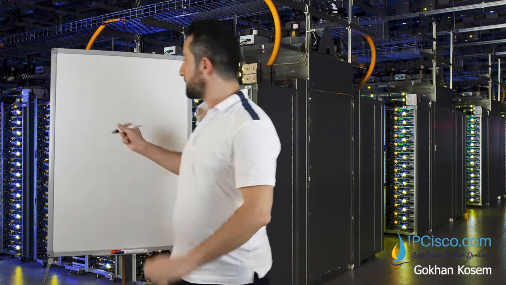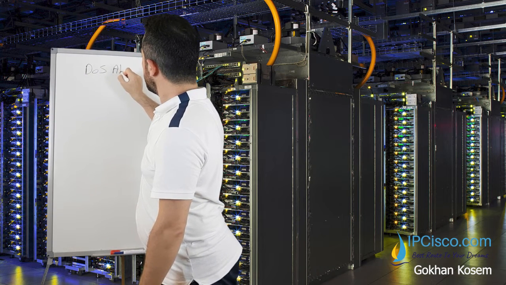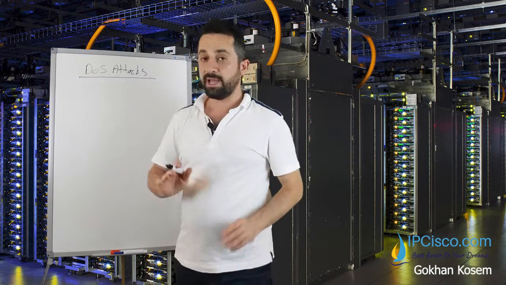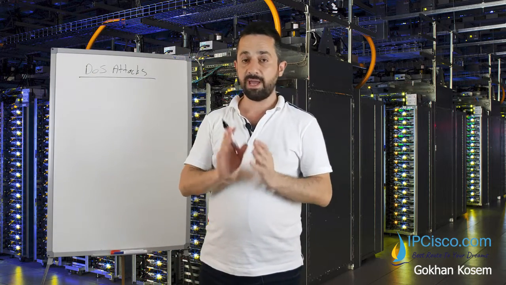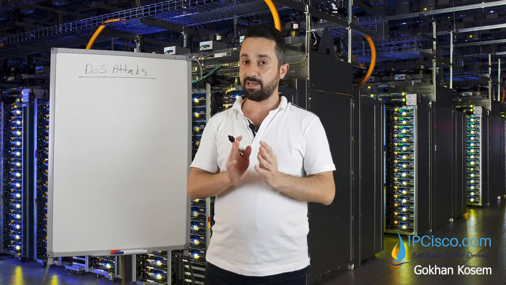DoS attacks, denial of service attacks, are one of the most used attacks by hackers. In this lesson, we will talk about DoS attacks. Let's write it down. The main aim of this attack is to make the victim's, the company's, computers unavailable.